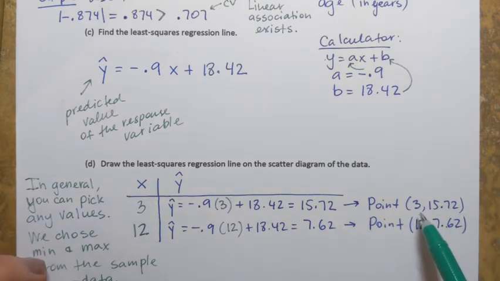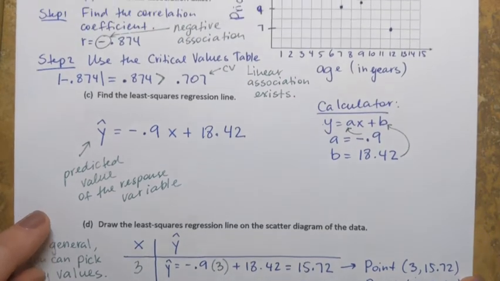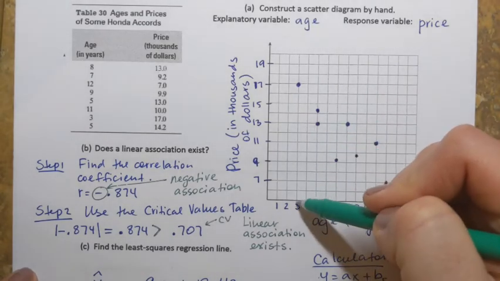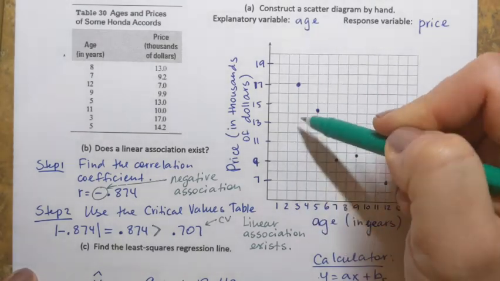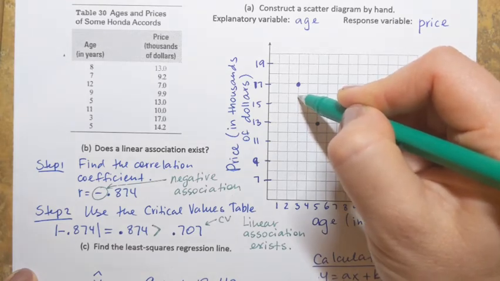Okay, so let's try to plot them. The first one is 3, 15.7. So 3, and then I have to go up to 15.7, so close to 16 right here.